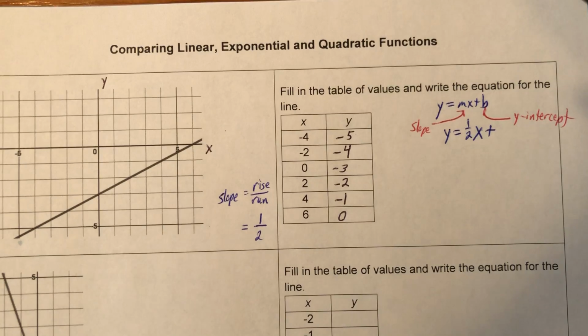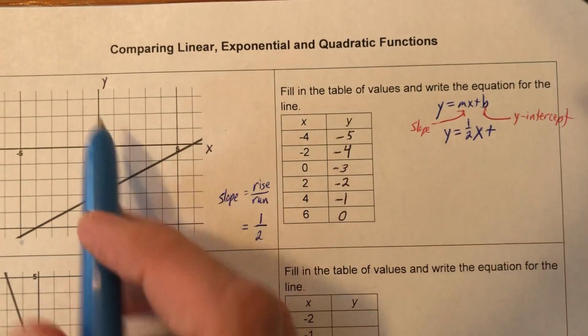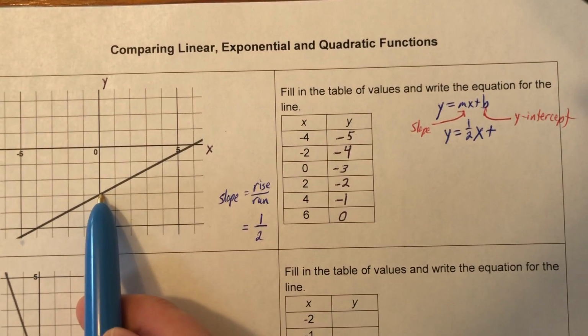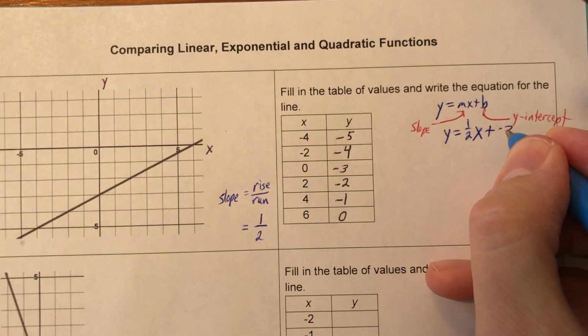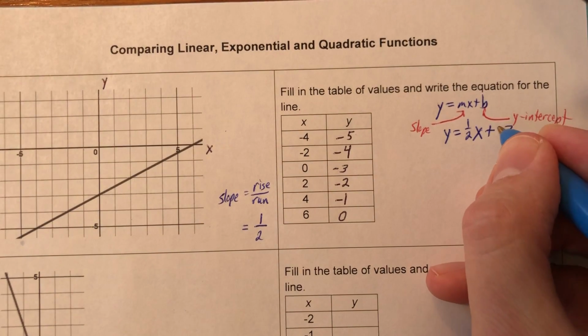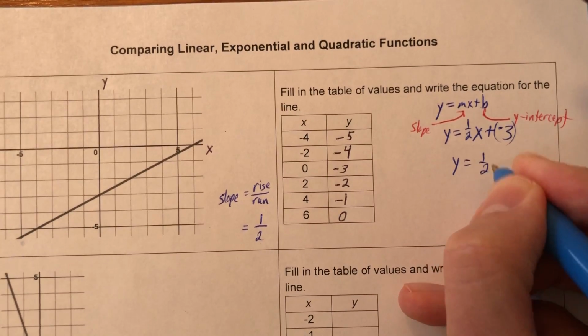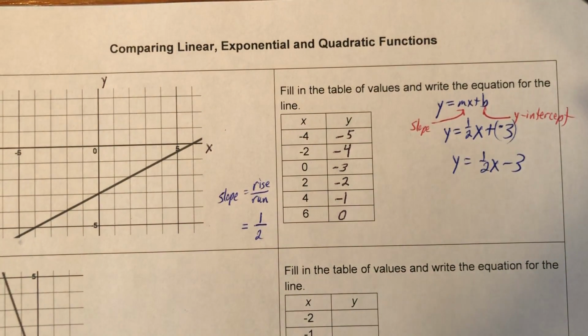So I would start at my y-intercept. Like if I was to graph this line, I'd be like, there's a good starting point, right there on the y-axis. And that value is -3. So it's plus -3. Instead of saying plus -3, you could say the real answer is 1/2 x minus 3. Same thing. Adding a negative is the same thing as subtracting.